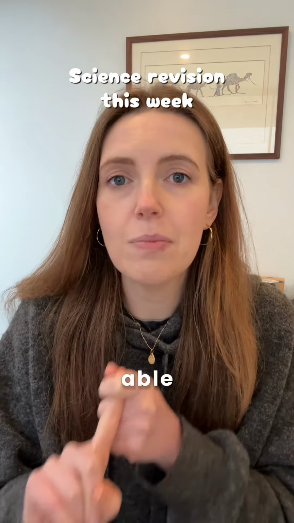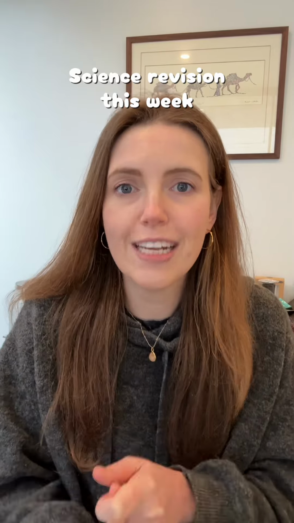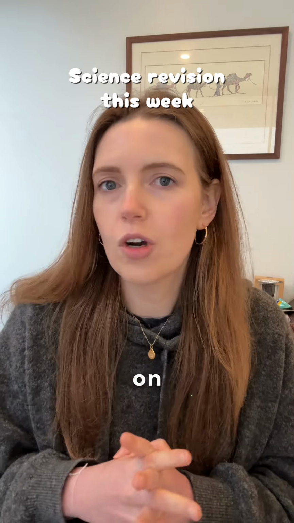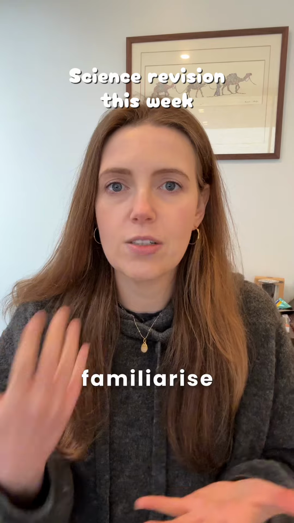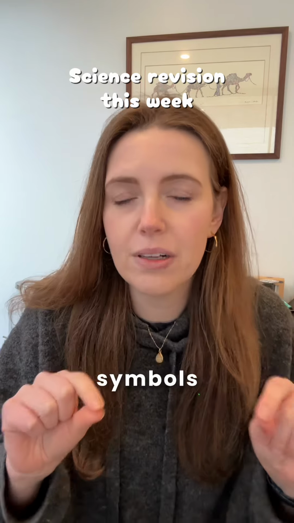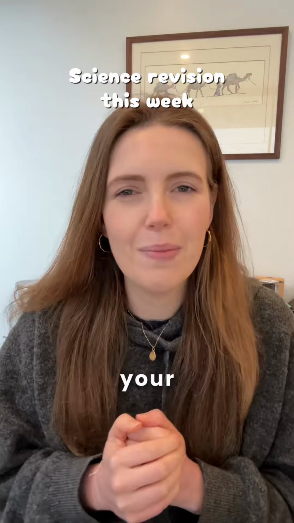Number one, you need to be able to use your equation sheets. Be familiar with where you need to go on your equation sheet depending on the topic. For example, if it's an energy question, where are the energy equations? And familiarize yourself with that and make sure that you're always using the symbols that they give on the equation sheet, not just your own made up symbols.